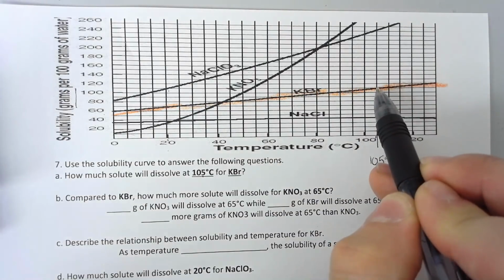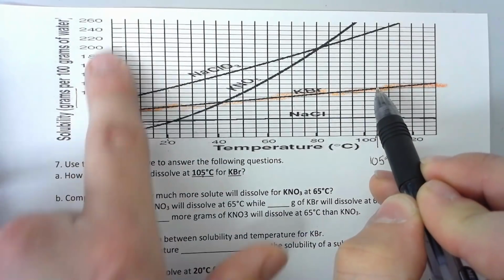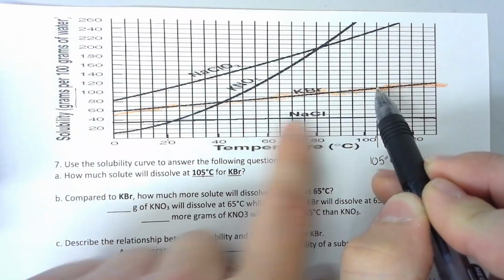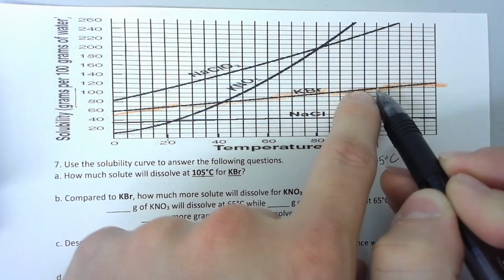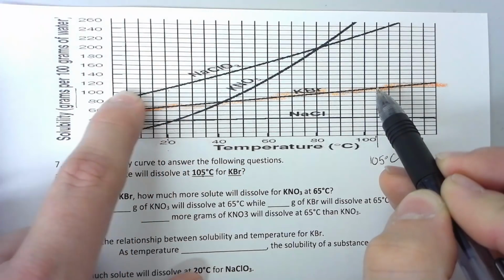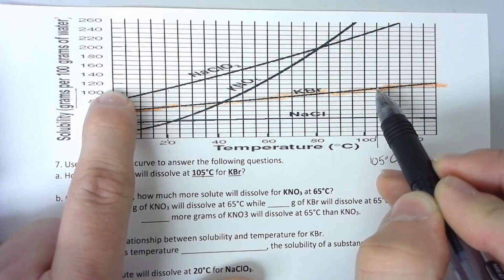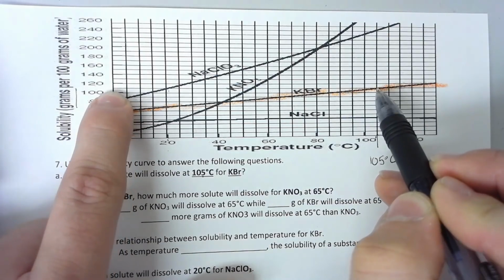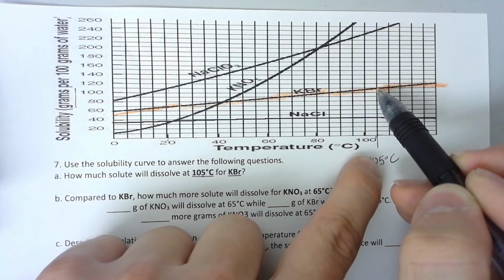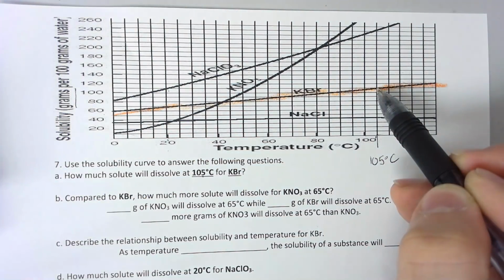Okay, so I need to see how many grams that is. The grams is on this side of the graph. So just get your finger and just kind of trace along. It's right over here. So it's right between 100 and 110. So at 105 degrees Celsius, about 110 grams of KBr will dissolve.